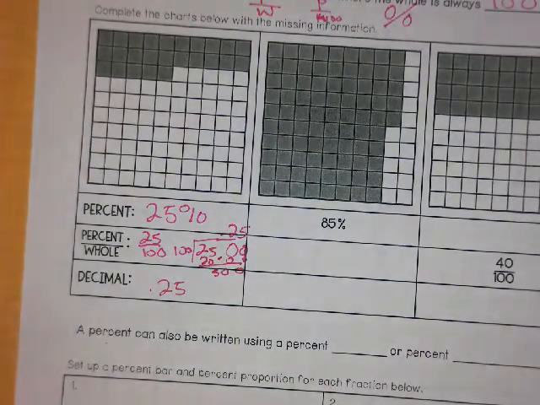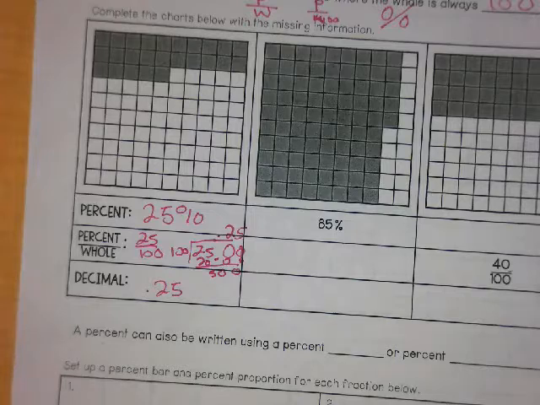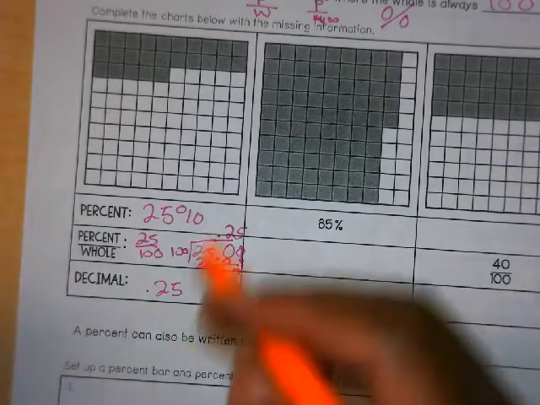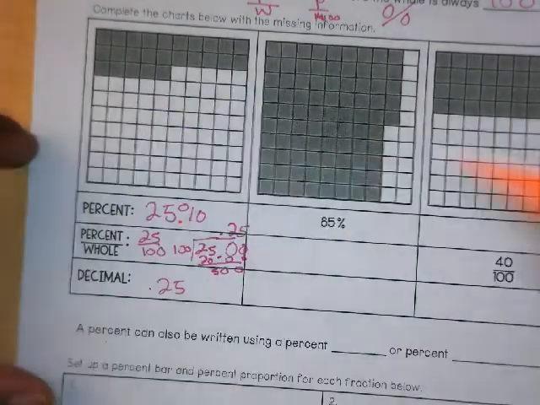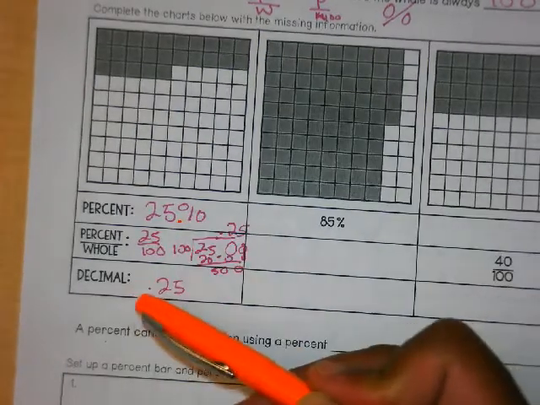Now, here's my question. What do we notice about 25% and 0.25? What is the only difference between those two numbers, outside of the sign? Don't worry about the percent sign. The decimal, right? So where's the decimal in that 25%? Good, it's behind the number. Anytime you don't see the decimal, it tells you that that decimal is behind that number. So that decimal went from behind this number to in front of the number.